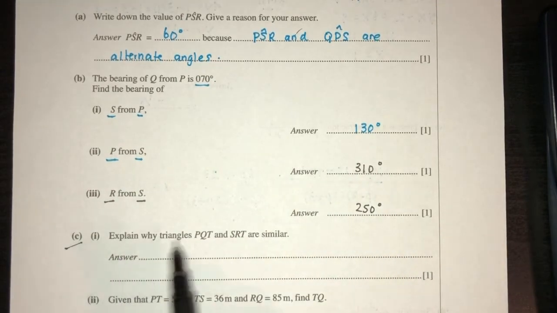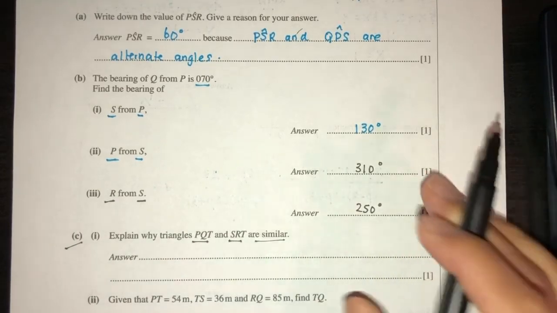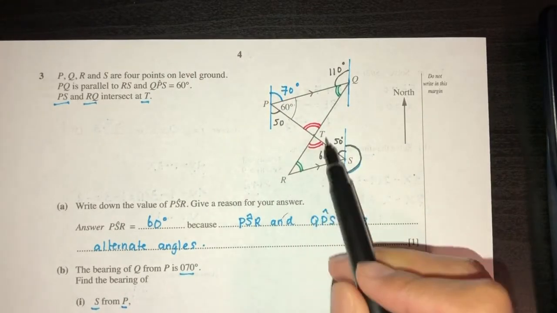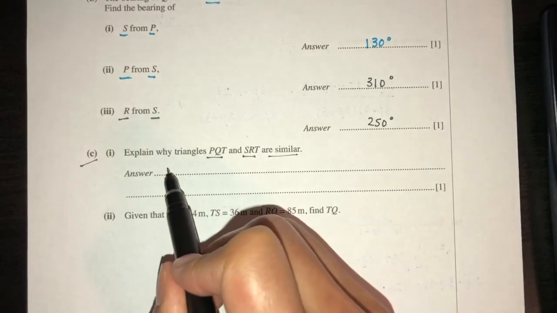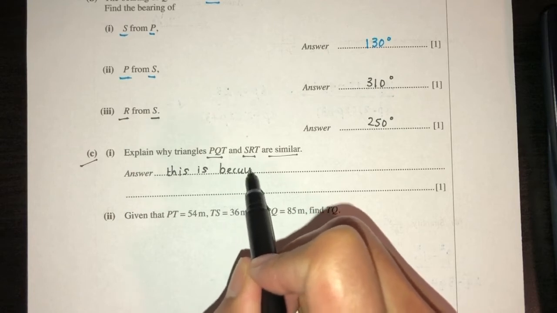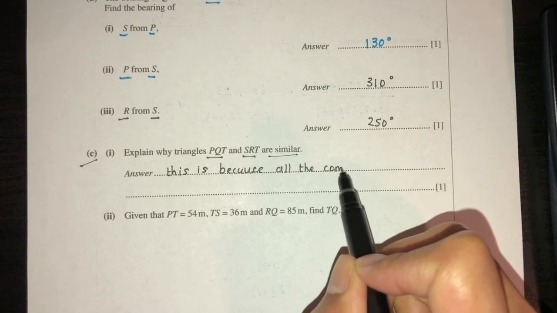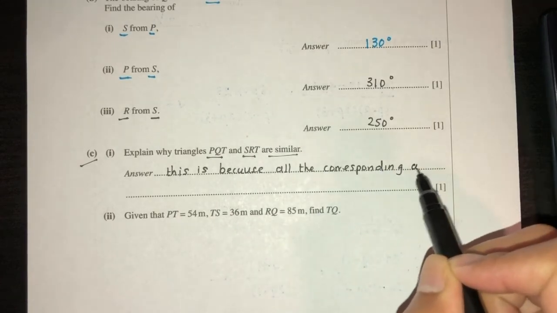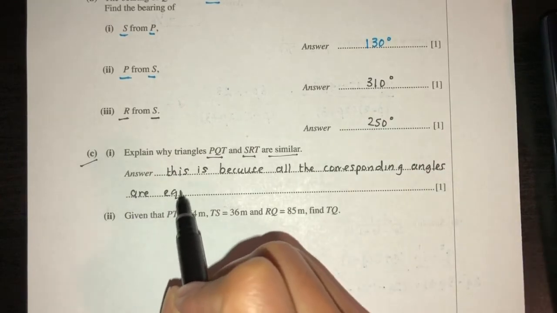Okay, part C, explain why triangles PQT and SRT are similar. So pretty easy. The reason why you can say this is because all the corresponding angles are equal.